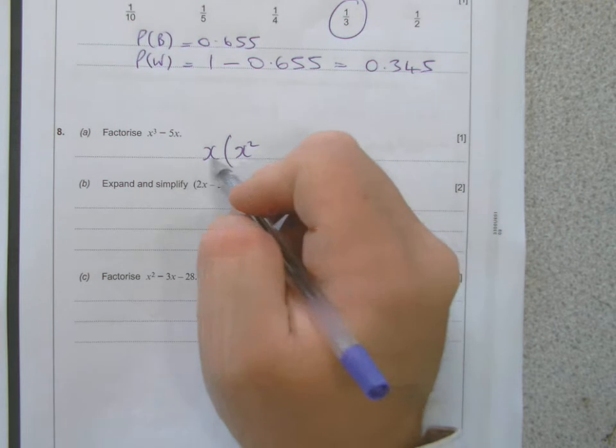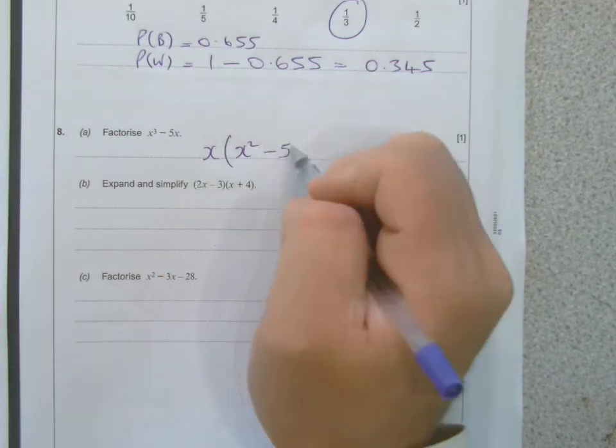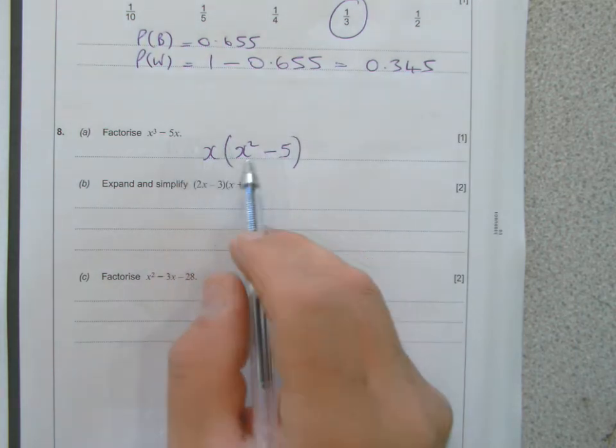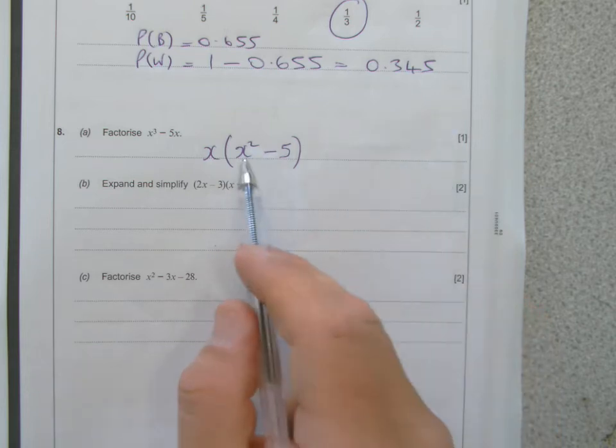And then what do I times x to get minus 5x? Well, all you need is a minus 5, okay? Because that will give me minus 5x. What I'd often do then is just check. It's only worth 1 mark, right? So we're done now, but just check in here.